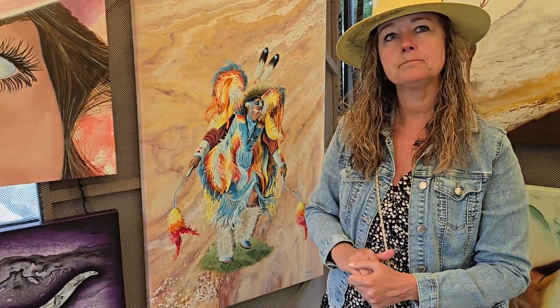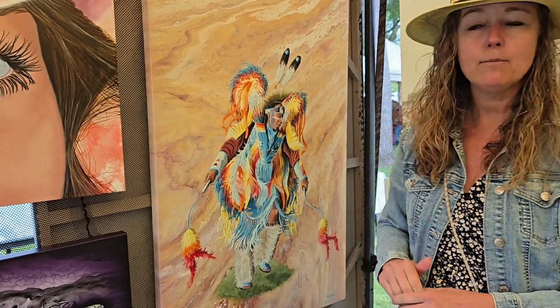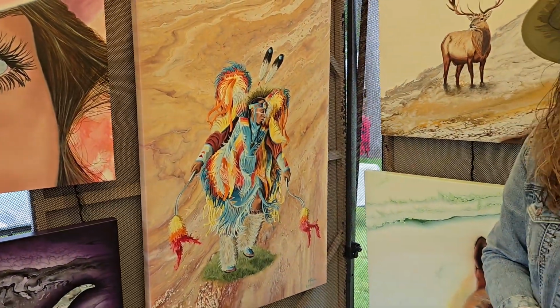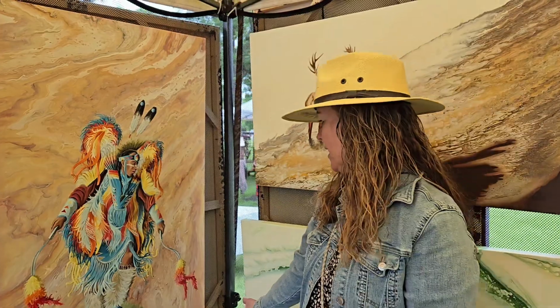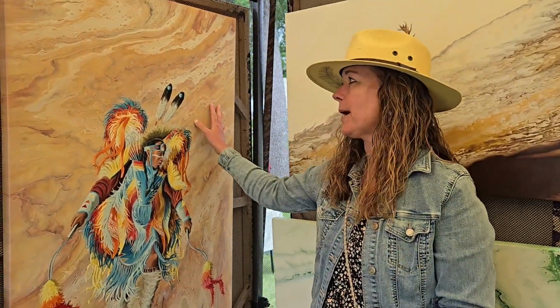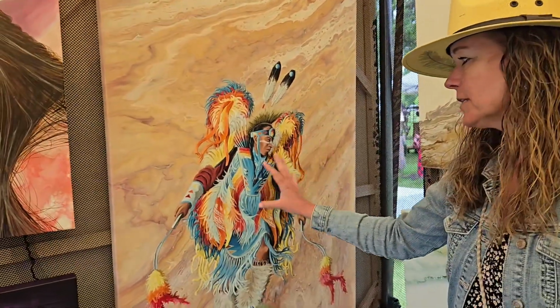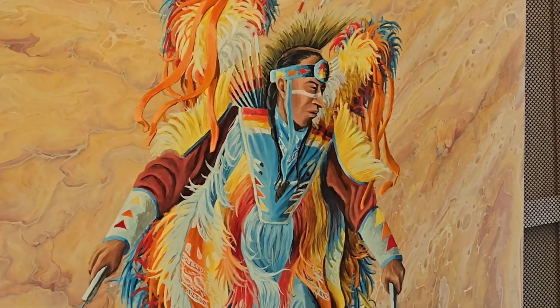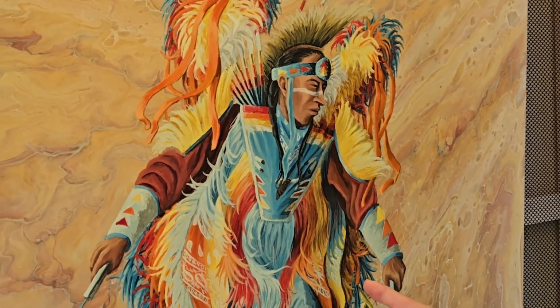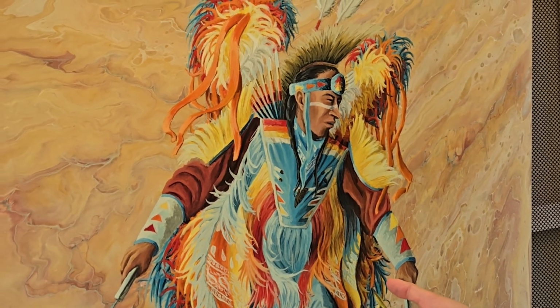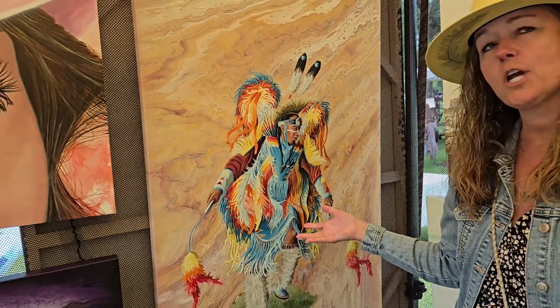Where did the inspiration for the dancer come from? I'm working with a couple native artists, and so I collaborate with them. So I do the fluid acrylic background, and then I hand it off to them, and they will do some hand painting on top. So in this piece, he hand painted the dancer. Do you know what tribe? He is Cheyenne River Sioux.